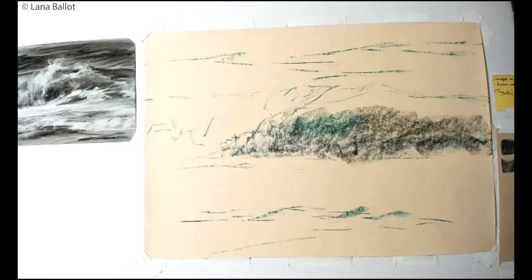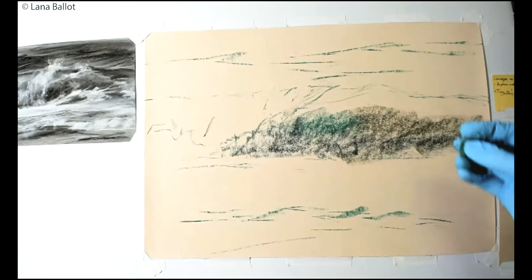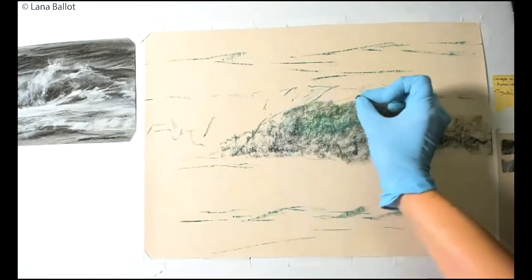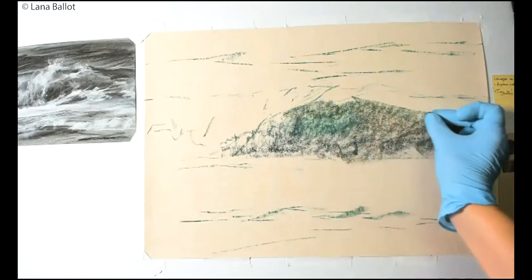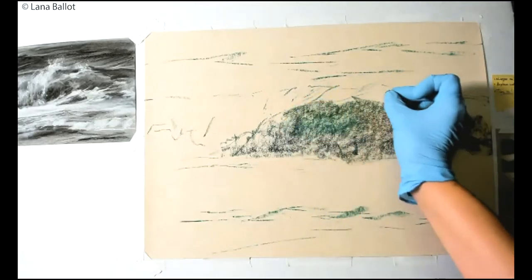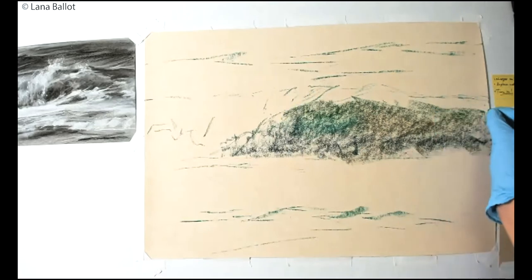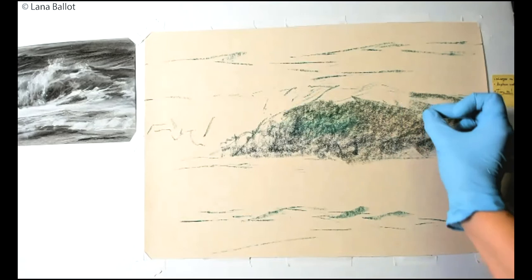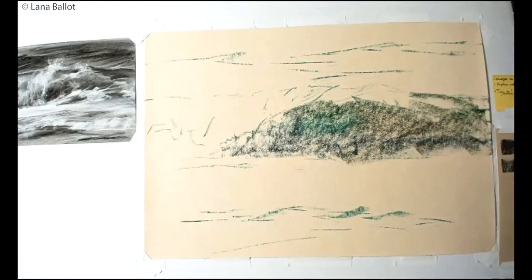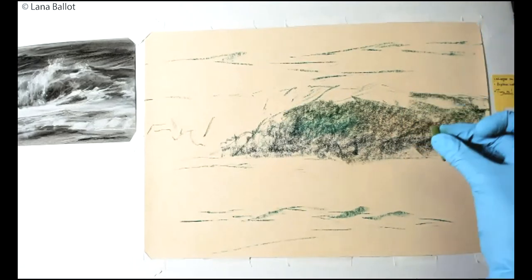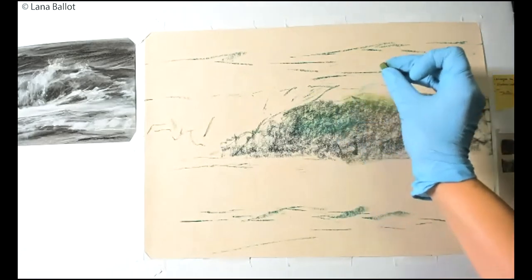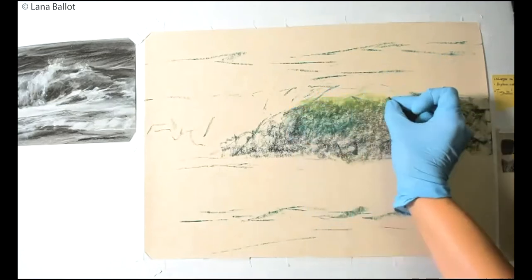And then as it goes up, rising up, I will be switching to the warmer greens. And if I have to make this lighter or darker later, that's fine. I can adjust that.